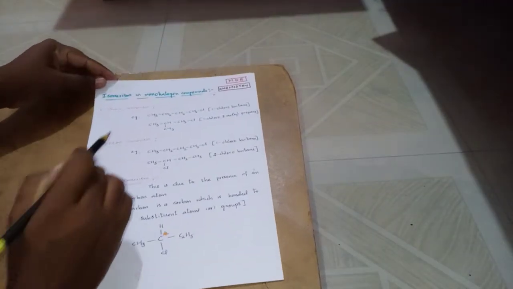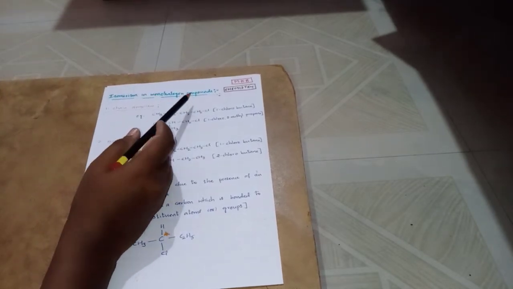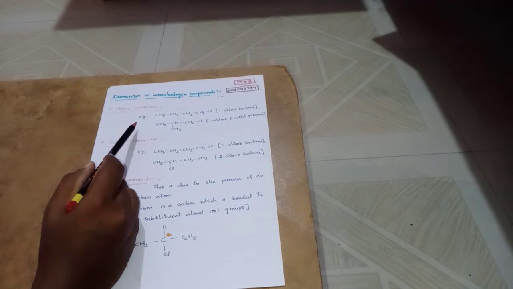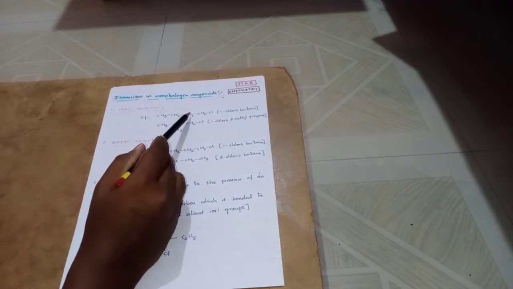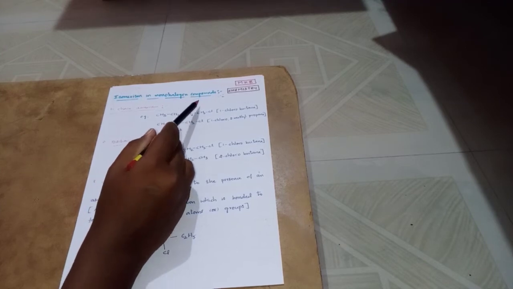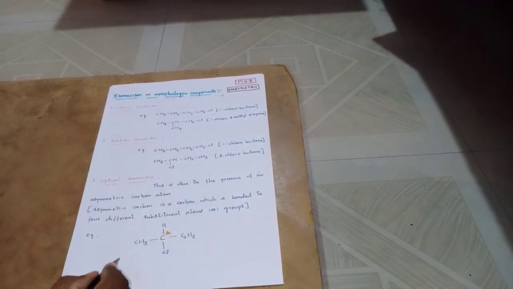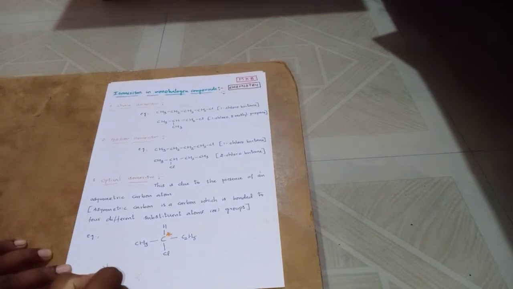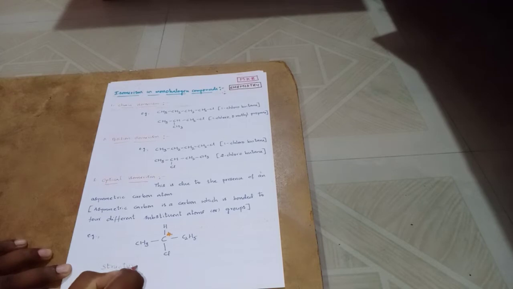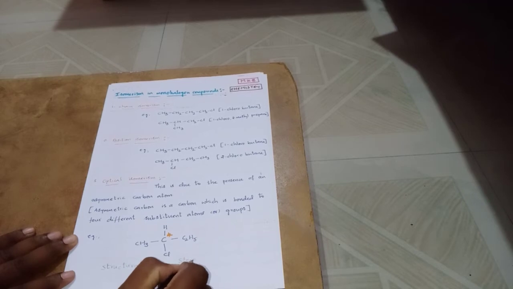Then, isomerism in the case of monohalogen compounds. We all know that isomerism is basically of two types. One is structural isomerism and the other is stereoisomerism.